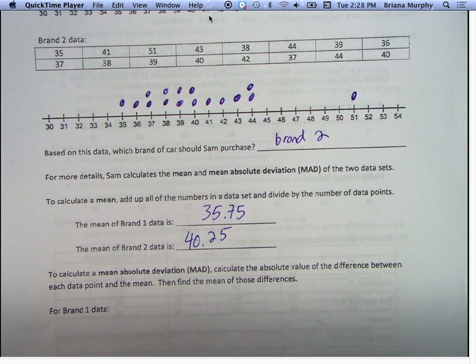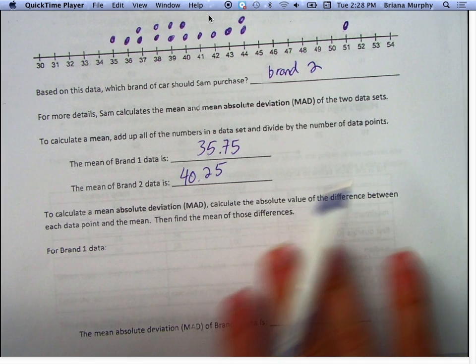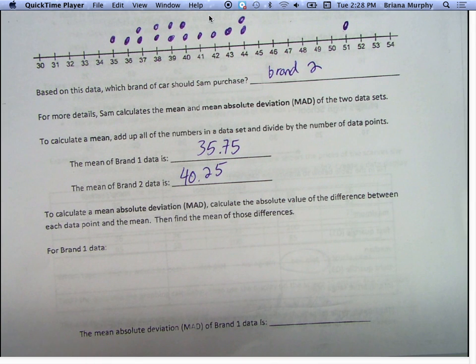So we are going to calculate the mean absolute deviation for data 1. To calculate the mean absolute deviation, calculate the absolute value of the difference between each data point and the mean. Then find the mean of those differences.